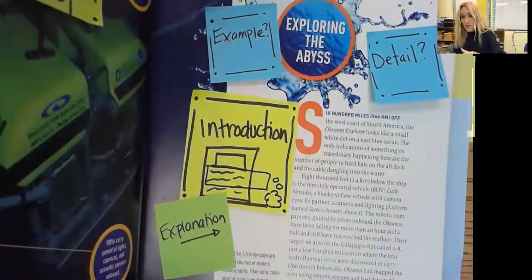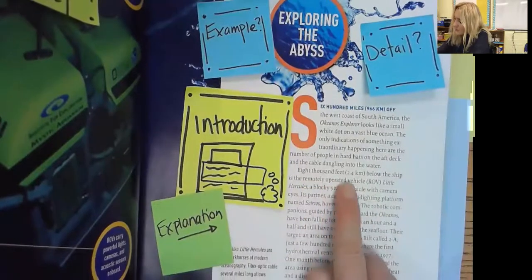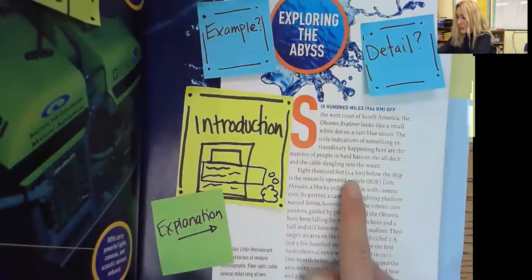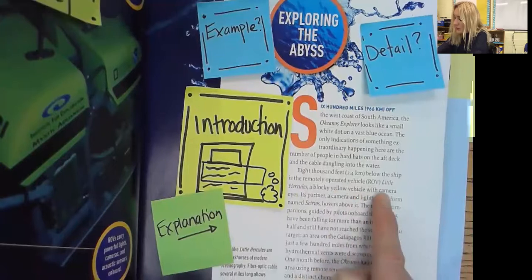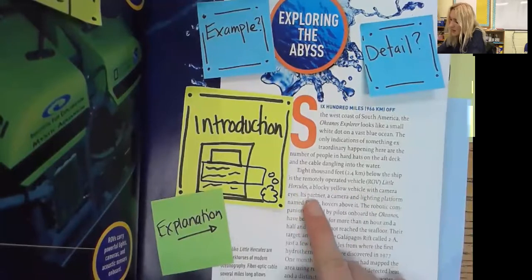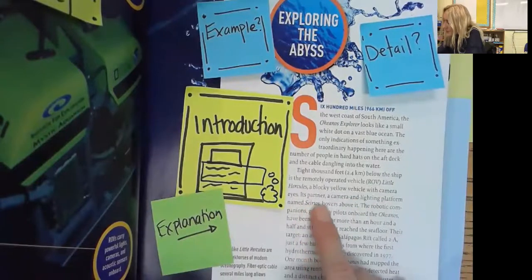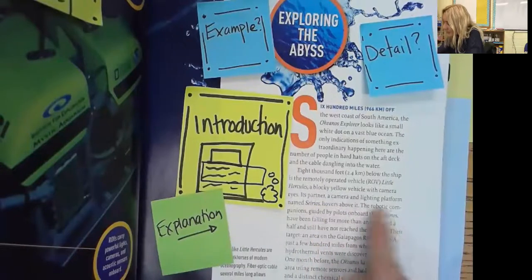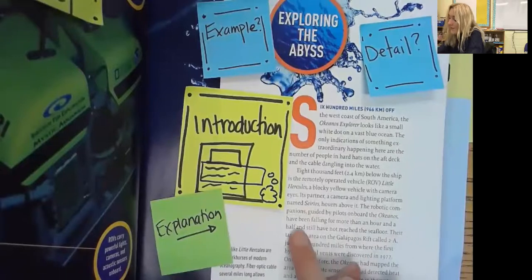Okay, I'm going to keep reading to see what else I can learn, and then finally land on a possible main idea. 8,000 feet, 2.4 kilometers. That's over a mile, almost 2 miles. Below the ship is the remotely operated vehicle, ROV, Little Hercules, a black and yellow vehicle with camera eyes. Its partner, a camera and lighting platform named Sirius, hovers above it. The robotic companions, guided by pilots on board the Okeanos, have been falling for more than an hour and a half and still have not reached the seafloor.